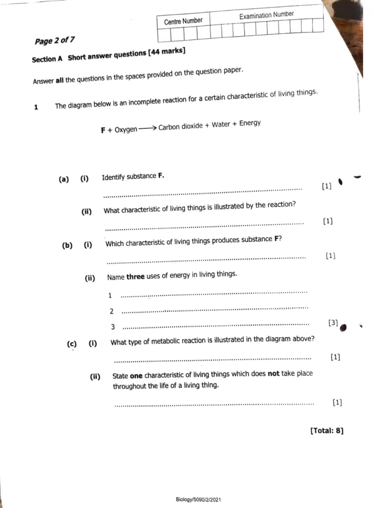Now for us to answer the first question, identify substance F. So what substance can react with oxygen to give us the mentioned product? So this is glucose.